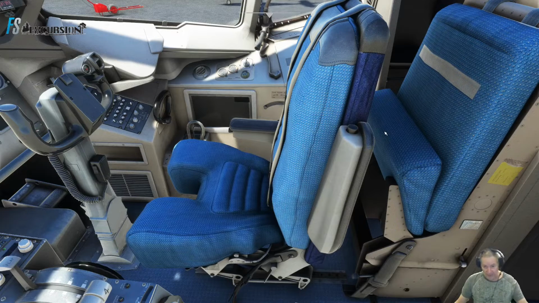That's kind of standard operating procedure, SOP, for X-Plane as a general rule, because Carenado does the same exact thing with their airplanes. You have to left click and drag to get the armrest to go up.